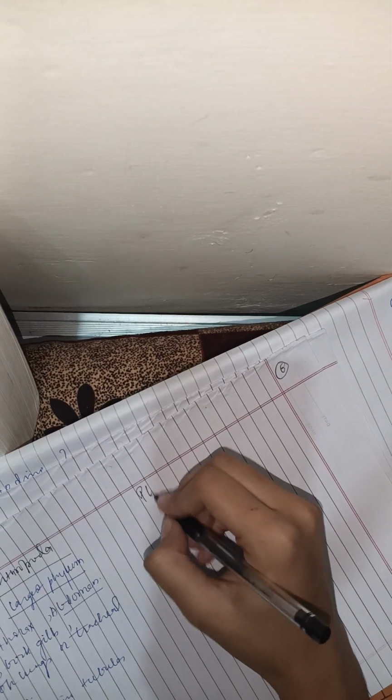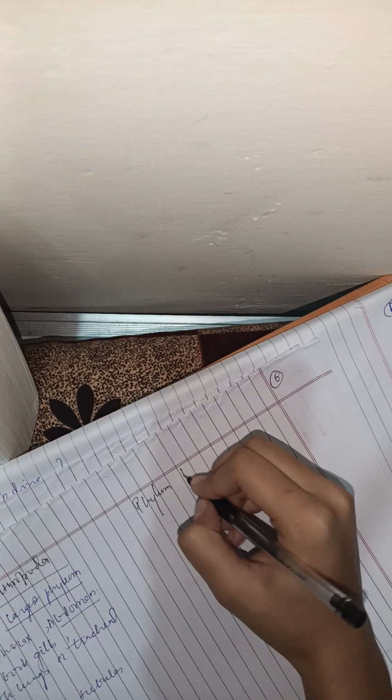Phylum Mollusca. This is the second largest animal phylum, terrestrial or aquatic, having an organ system level of organization. They are bilaterally symmetrical, triploblastic, and coelomate animals. Body is covered by a calcareous shell and is unsegmented with a distinct head, muscular foot, and visceral hump.